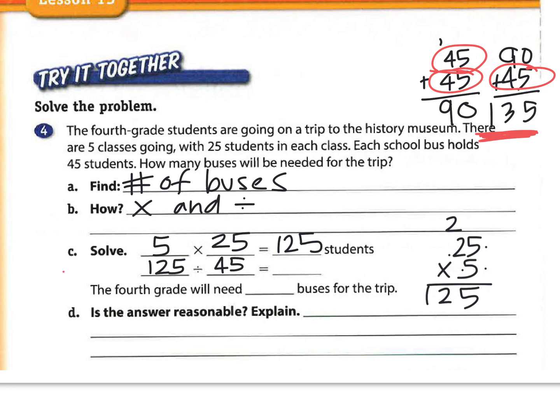So we know that we need at least 3 buses for the trip, because 3 buses holds 135 students, because we did 45 plus 45 plus 45, and we know that that's 3 buses, and that is enough. If we only had 2 buses, that would only be 90 students, but we need 125 students, so that's why we needed 1 more bus.